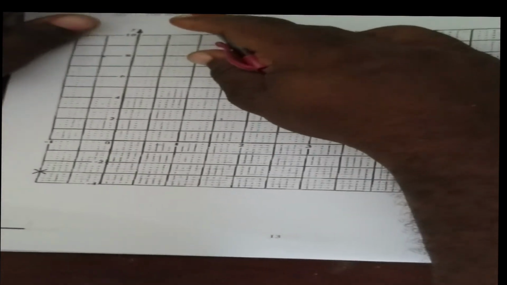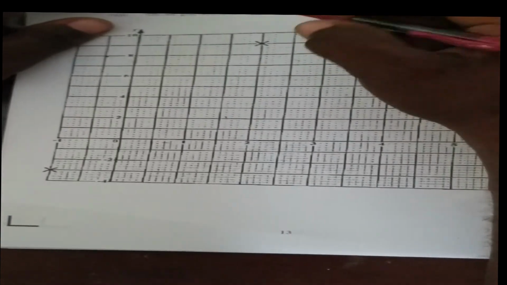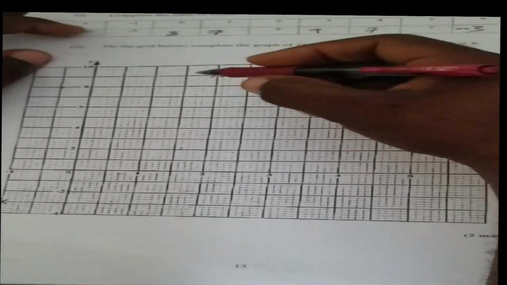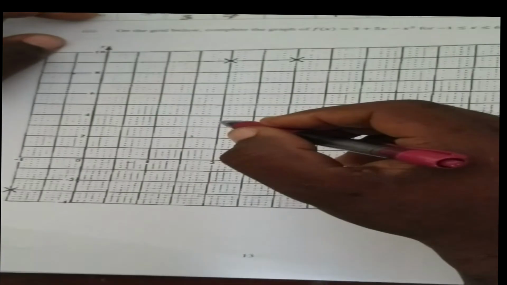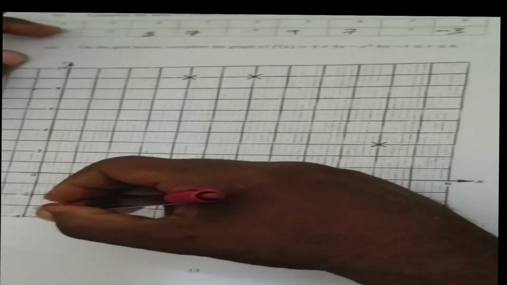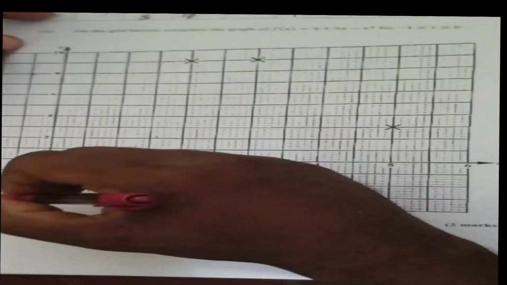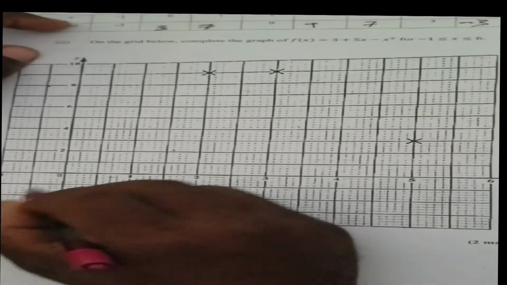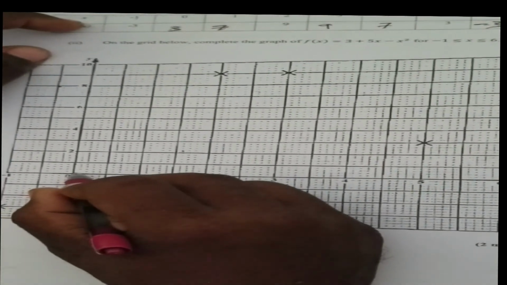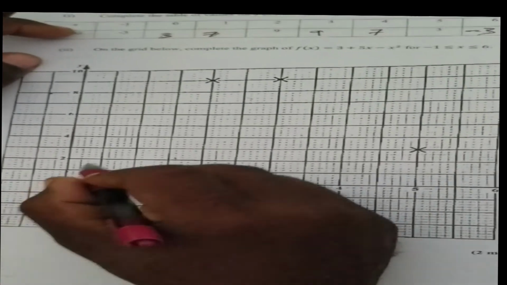When our x was negative 1, our y was equal to negative 3. We know this would be somewhere down this point. When our x is 0, our y is equal to 3.